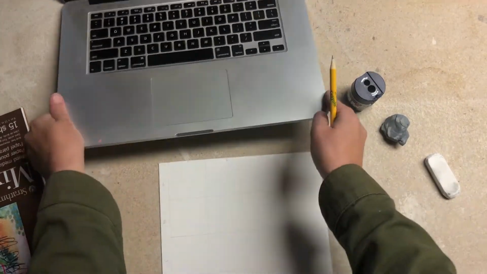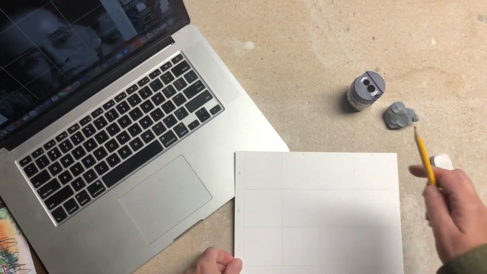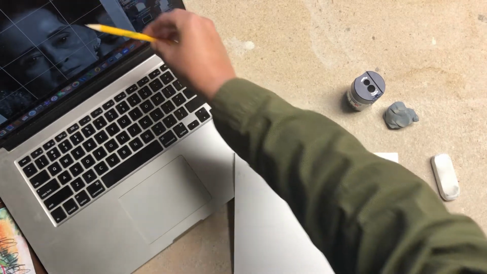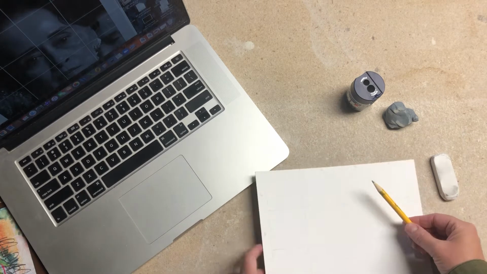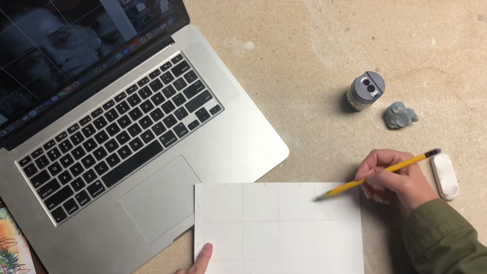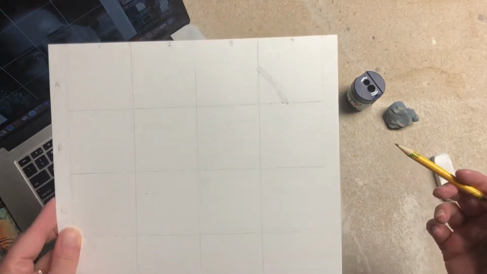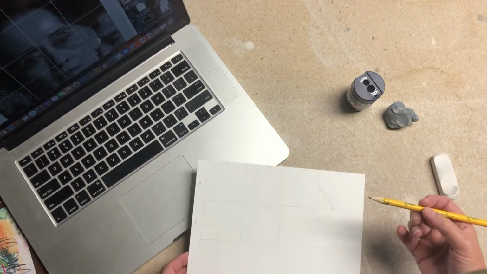Let's see. Oh, the trash decided to come right now. Sorry about that. So if I'm looking and I have my line and then I bring my line right down, I can pretty much just draw this straight line just like this. Remember, we're going super, super, super light. Sketchy lines are fine, super light.